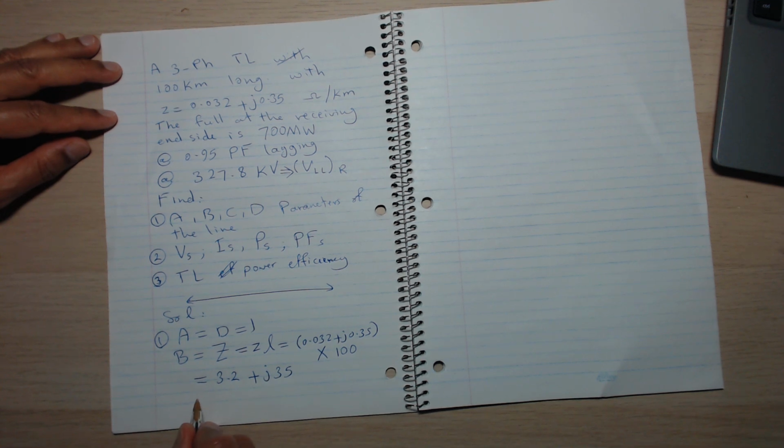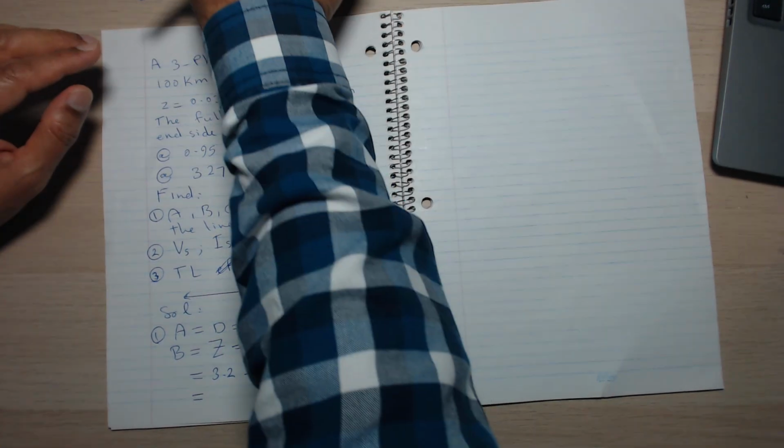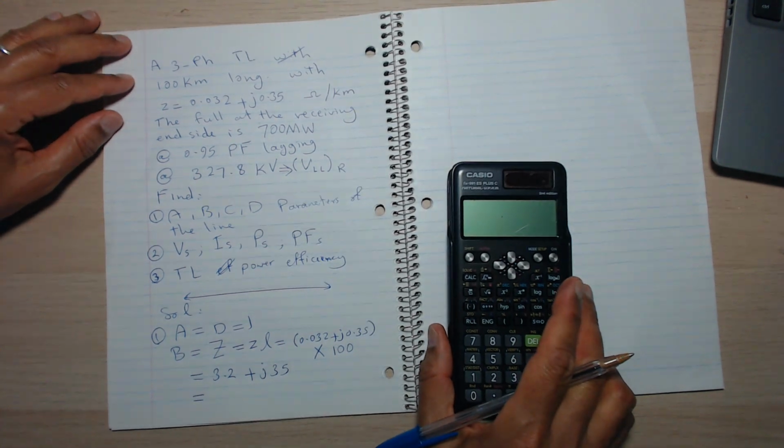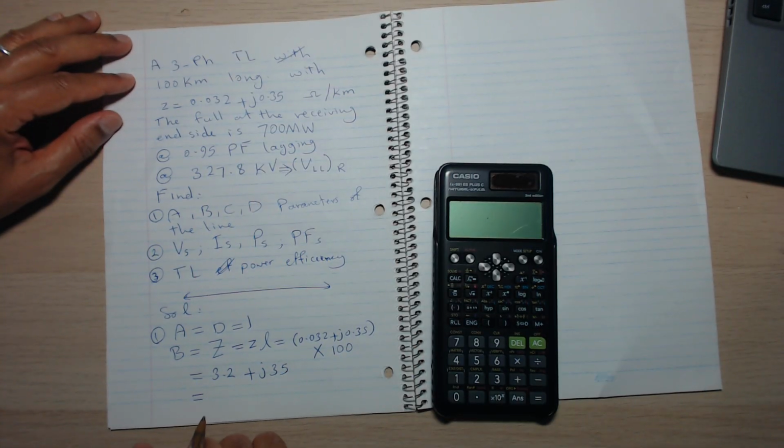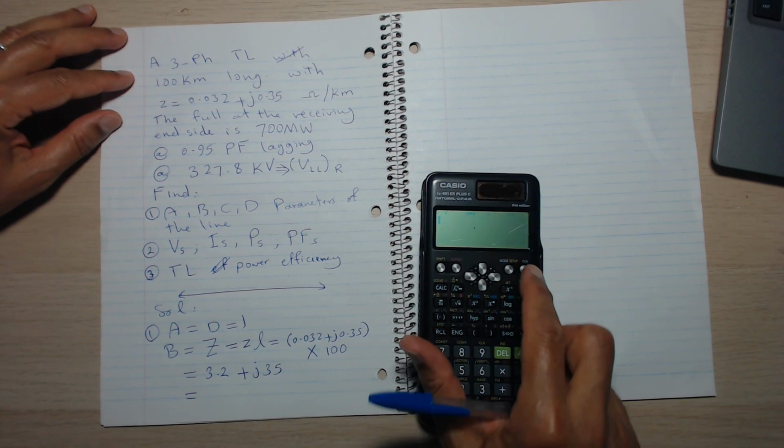You can convert this complex number from rectangular form into polar form.